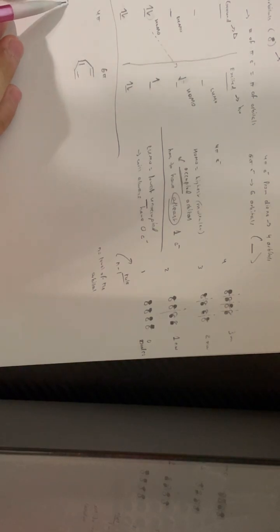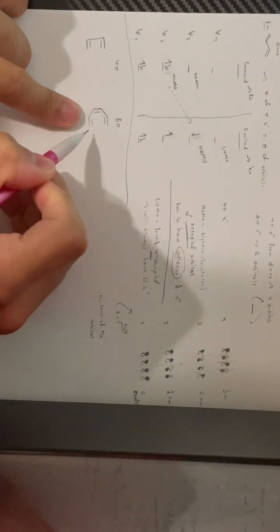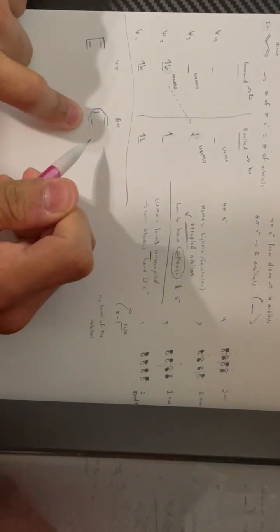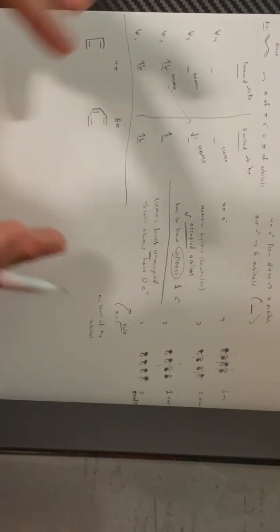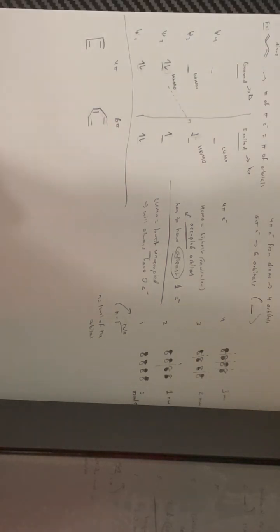oh, well, how do you differentiate? The 4 pi electrocyclic is pretty characteristically looking like basically an opened square that's missing one. This guy will look like an open octagon, and then you'll have to fix them into a hexane ring again.